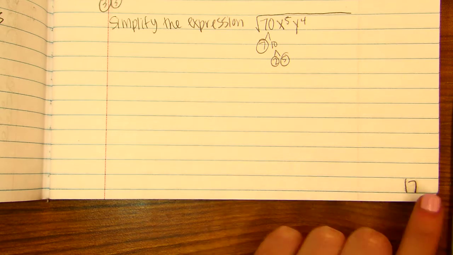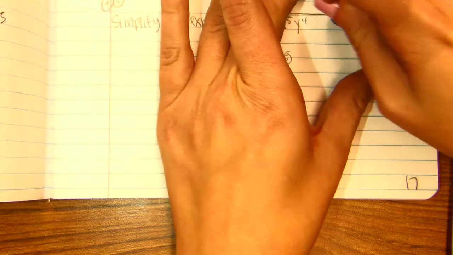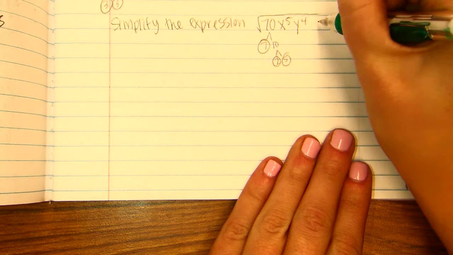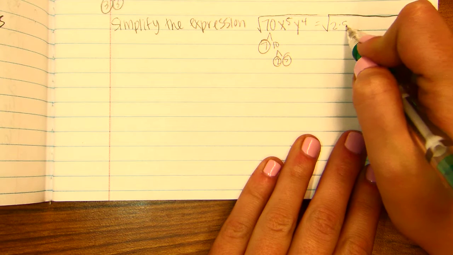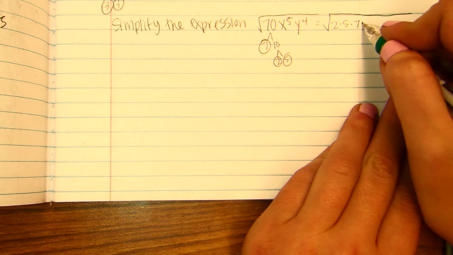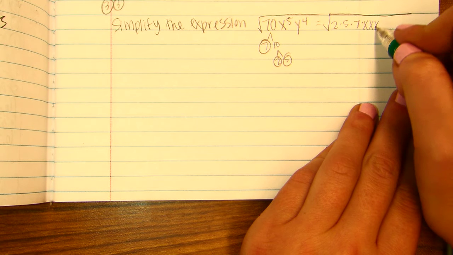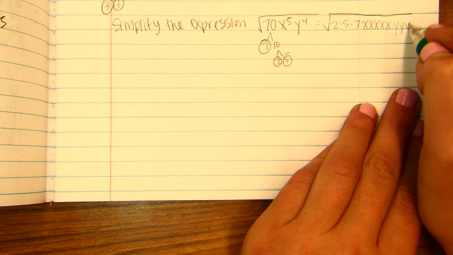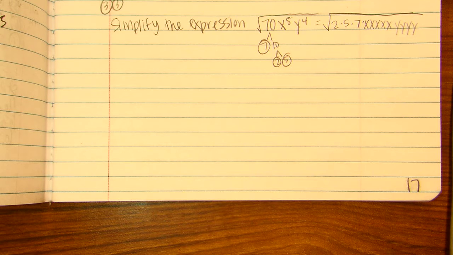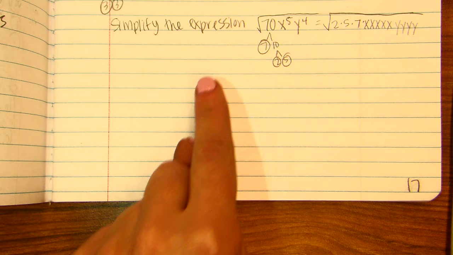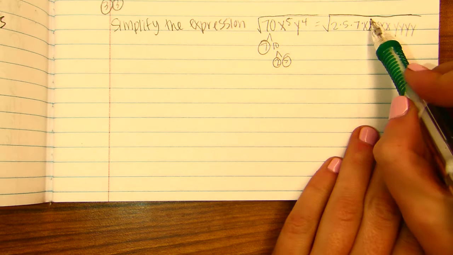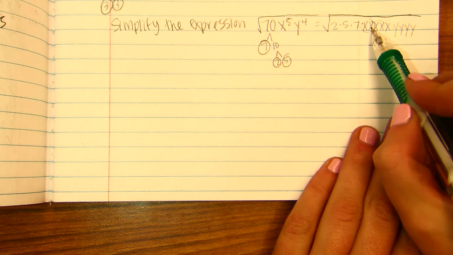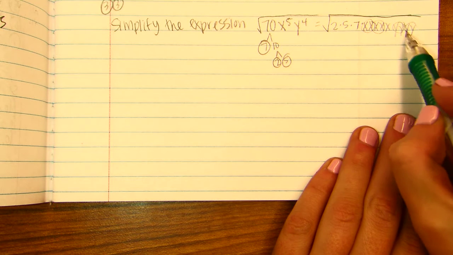And then I have to rewrite this whole thing underneath the radical. This is the same thing as 2 times 5 times 7 times 5 x's and 4 y's. Now just like we did with the popcorn game, we're looking for the square root. So it can only come out if it has an equal factor or a perfect match. It has to be groups of 2. Here's a match, here's a match, here's a match.